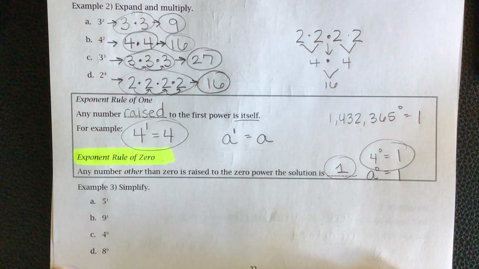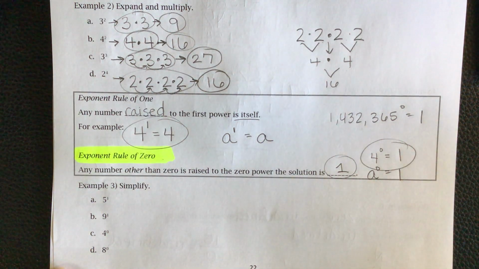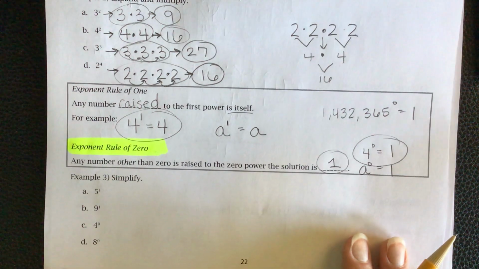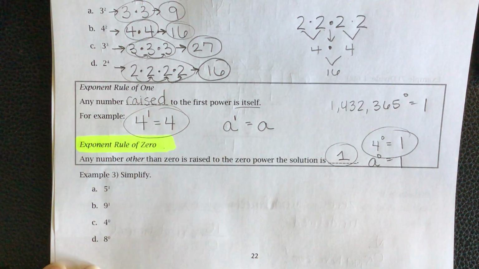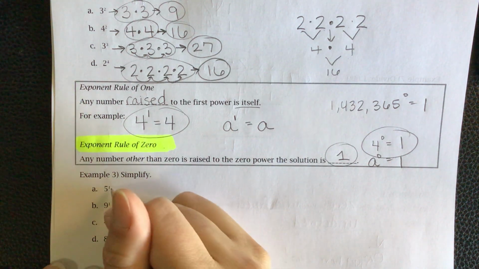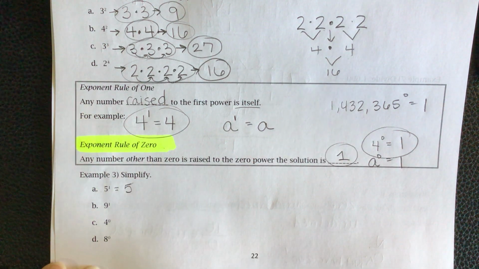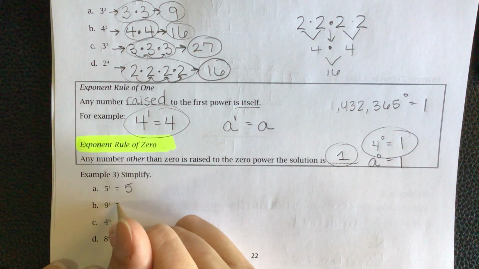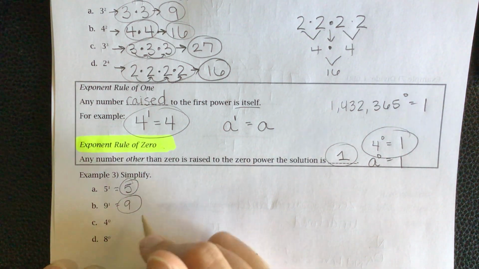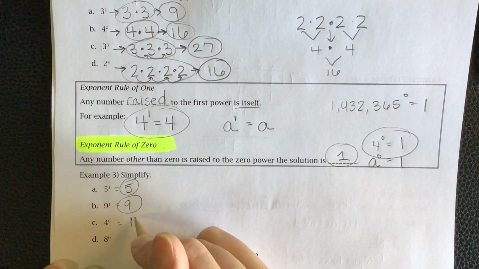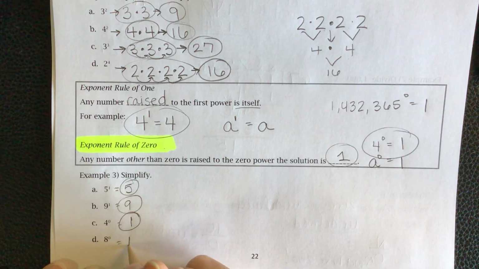Let's simplify a couple for practice. I've given you a couple here. Pause the video, or I will pause it for you, and try a couple on your own. You should have said 5 to the 1st power is 5. 9 to the first power is 9. 4 to the 0 power, that was a gimme, is 1. 8 to the 0 power is 1.